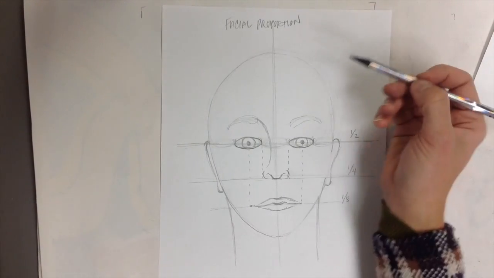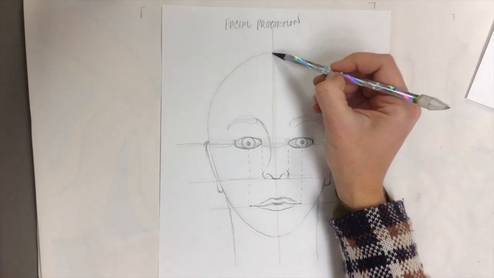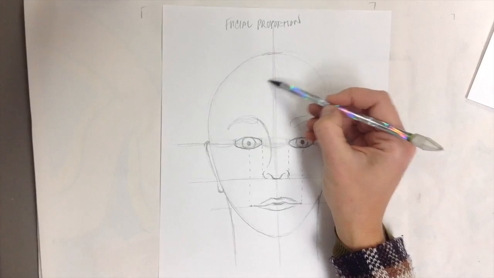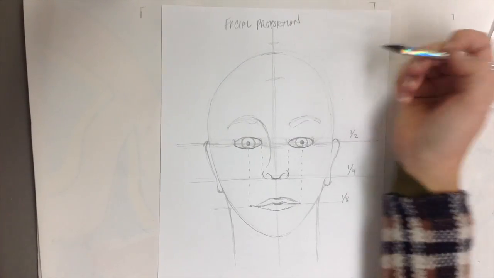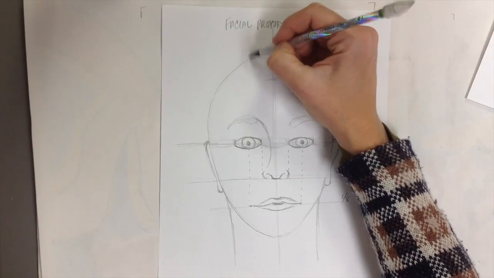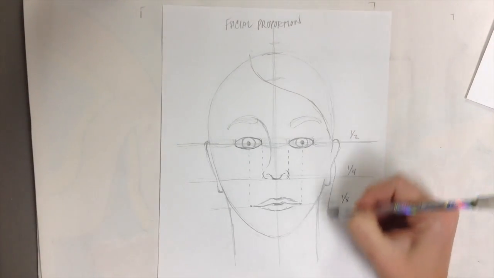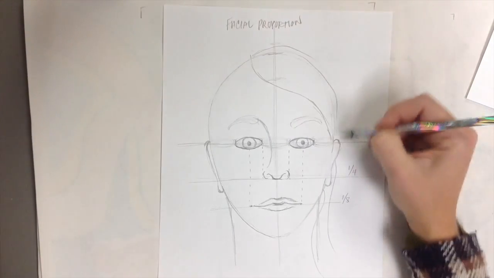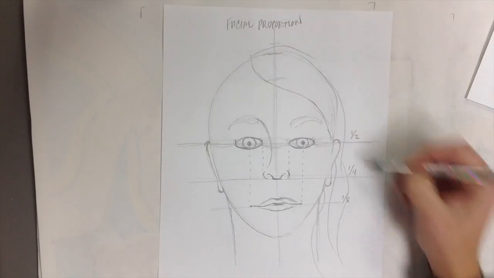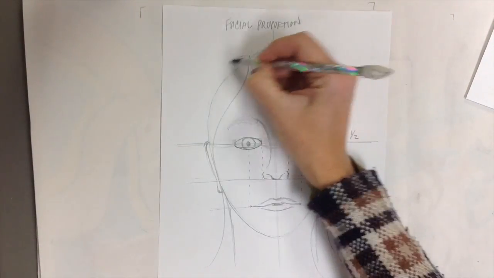Okay, the last thing we're going to add is the hairline. Your hair does not start here. It's going to start down on your forehead. It's also going to come above your head. So I'm just going to draw a side part hairstyle. It goes behind the ear, goes above the head, maybe on this side it covers the ear.